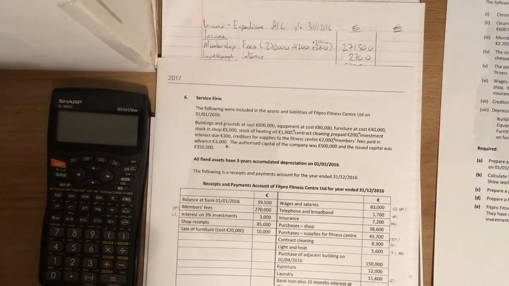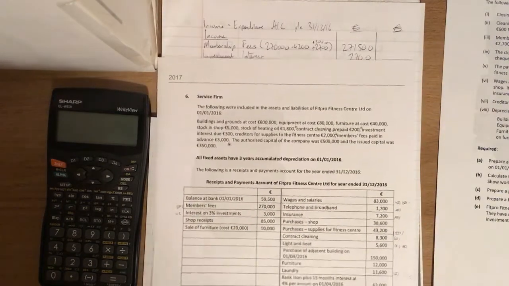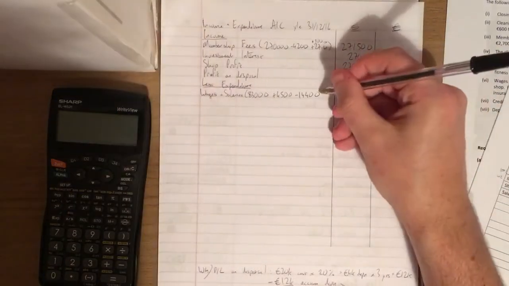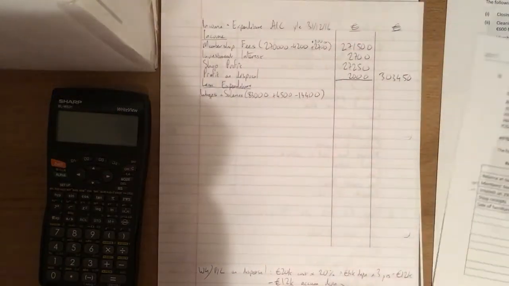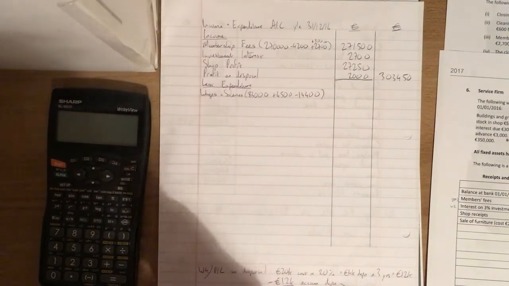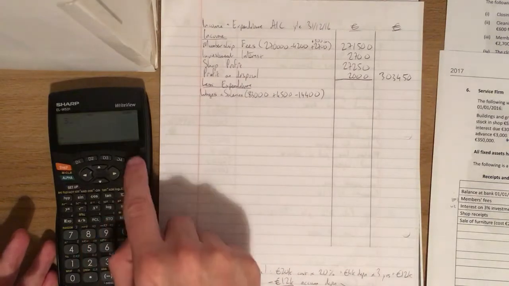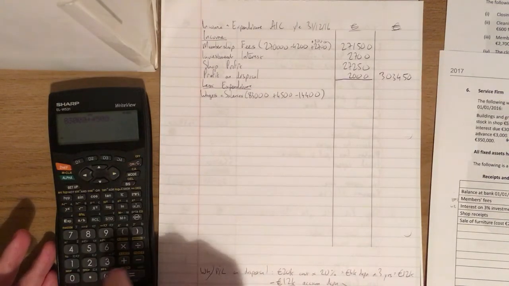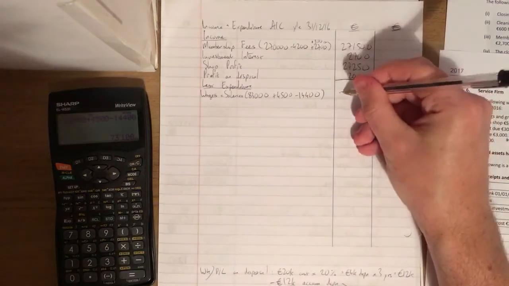Is there any, there was no wages due at the start or anything? Nope. So if you work that out, you're going to get 73,100. Just check that. 83,000 plus 4,500, take away 14,400. Yeah, 73,100.